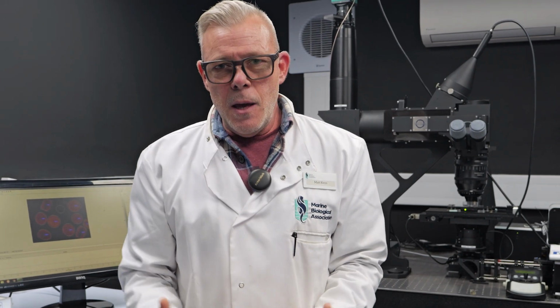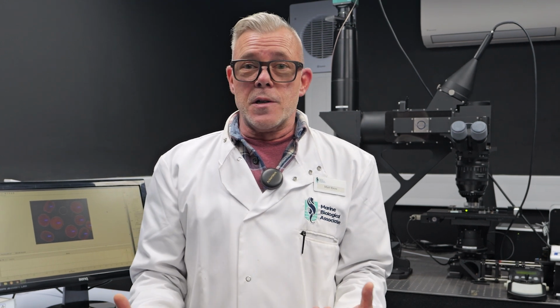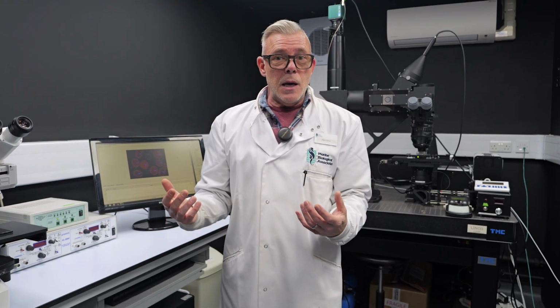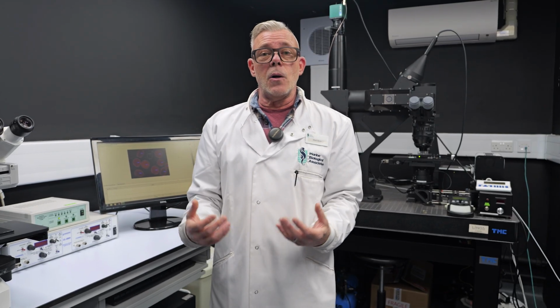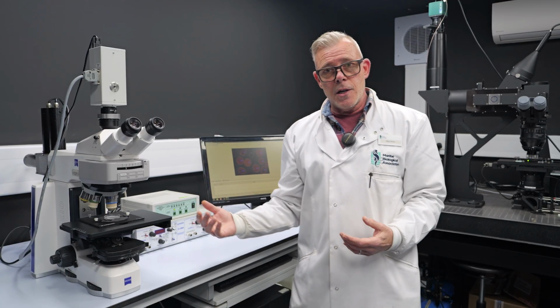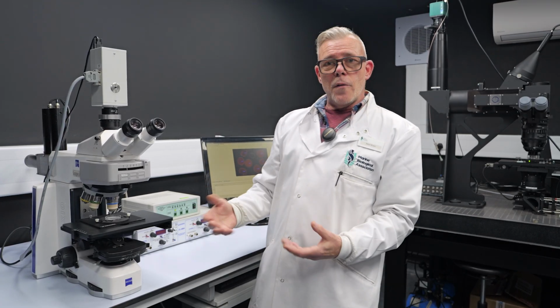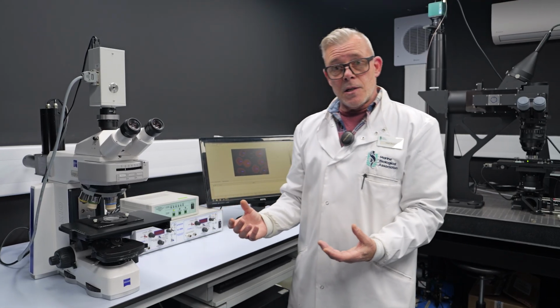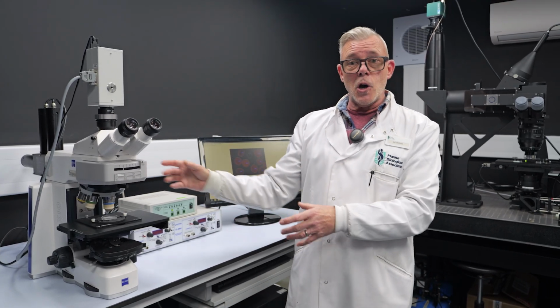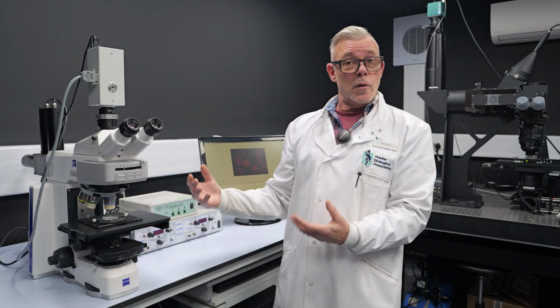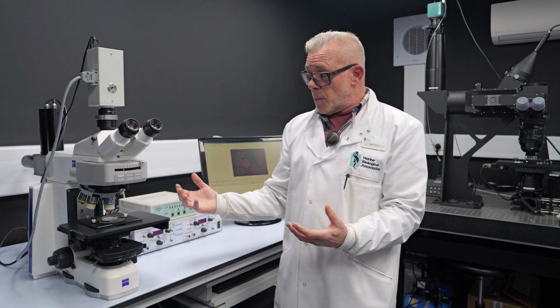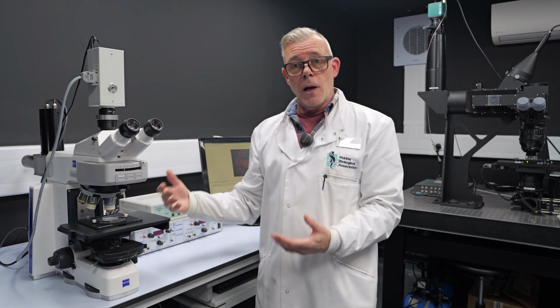So when it comes to imaging phytoplankton, because they are microscopic organisms, we need to use microscopes, particularly at the single cell level. And over the last 10 years or so, some of these chlorophyll fluorescence measurement techniques have been integrated with microscopes, so we can start to view chlorophyll fluorescence in phytoplankton cells at a single cell level.